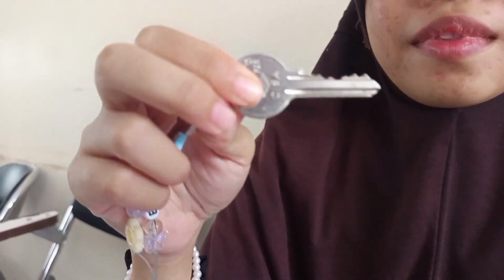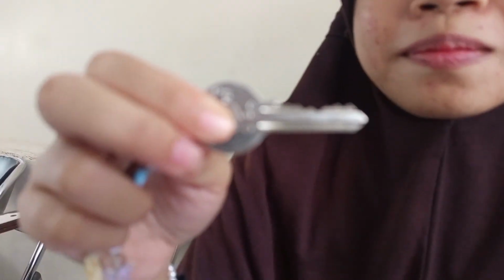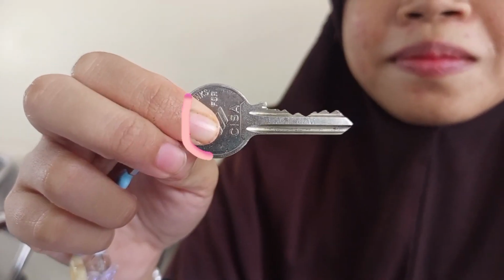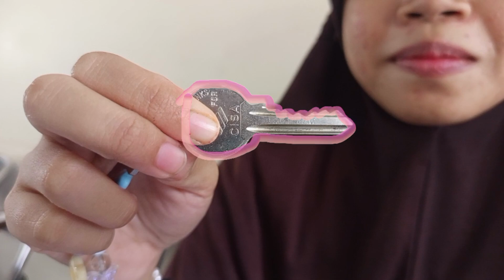A key has a curved shape. And the last one is a heart shape. But if you open it, it will be an open curve.